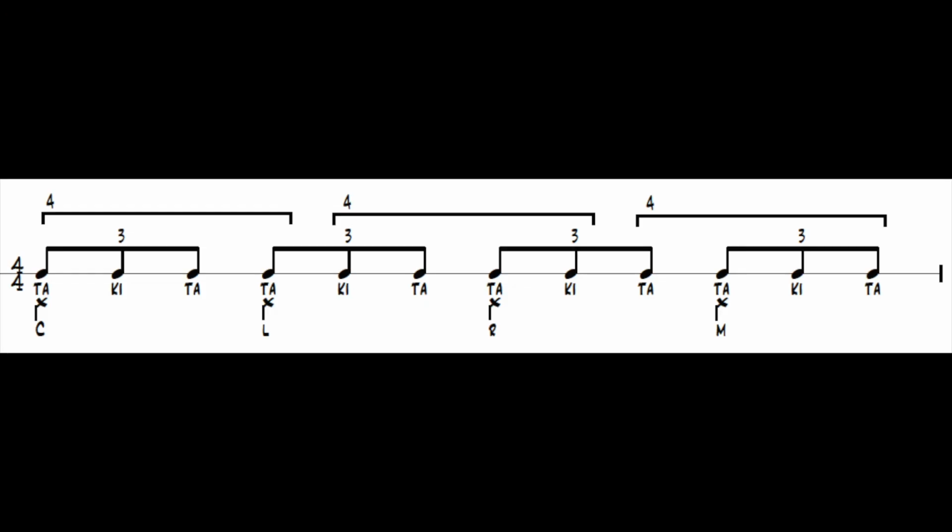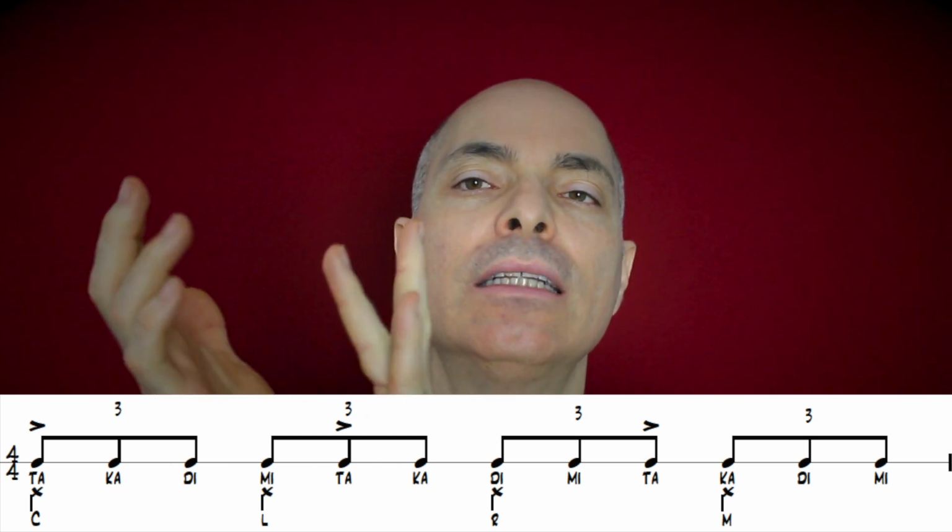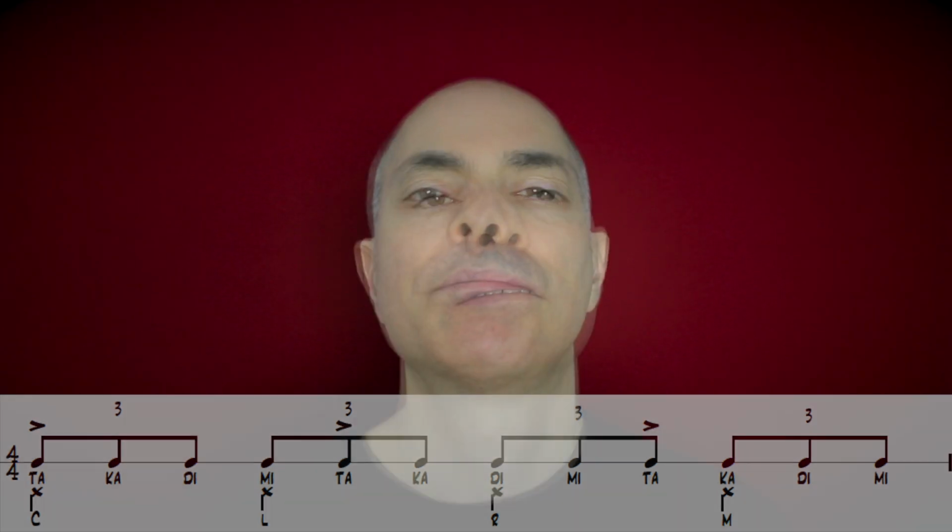Now we know that in this polyrhythm we have 4 beats, but now we will use the number 4 in the context of the subdivision. We will internally divide the triplets into the number 4 or 4 triplets, like this. Takadimi, takadimi, takadimi. Now let's isolate the ta and not say kadimi anymore. Ta, ta, ta.